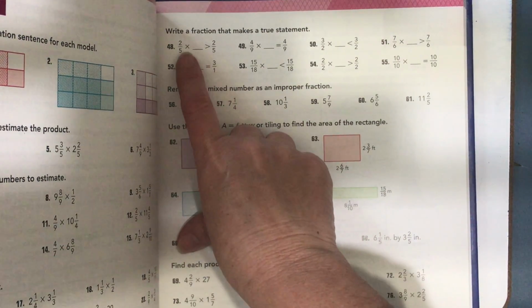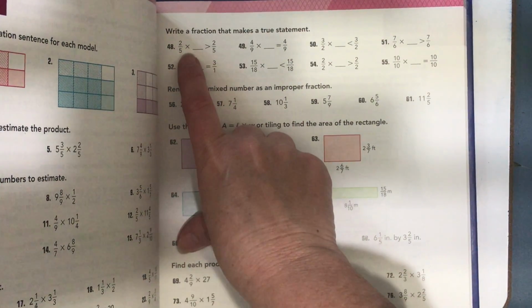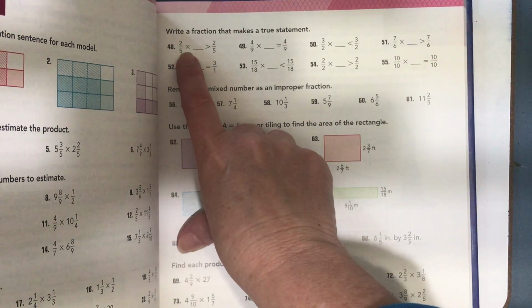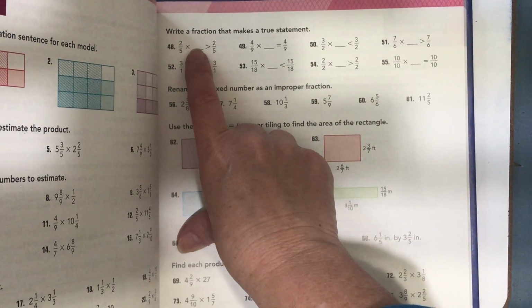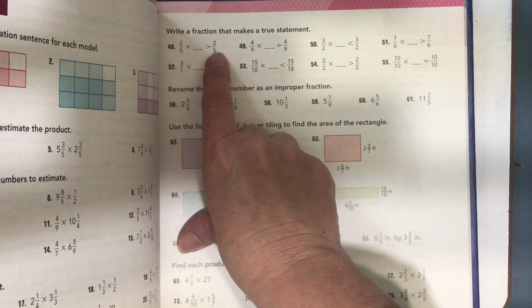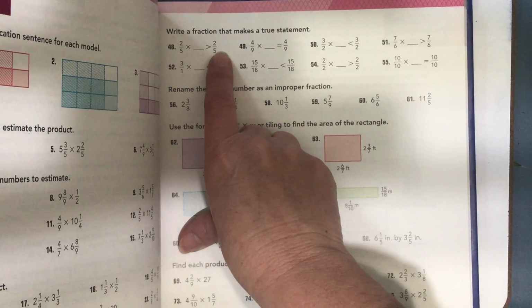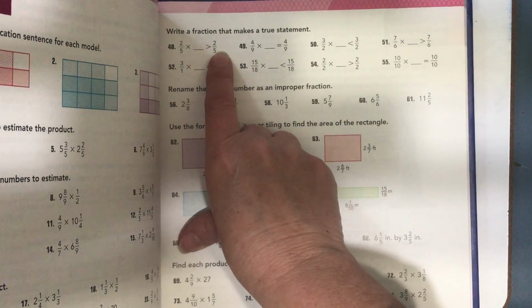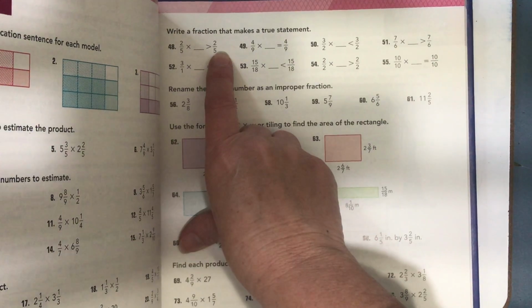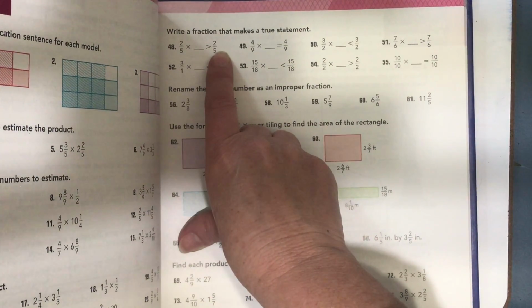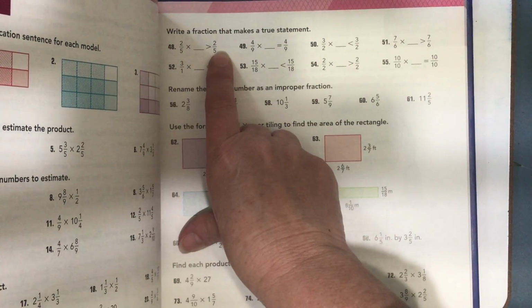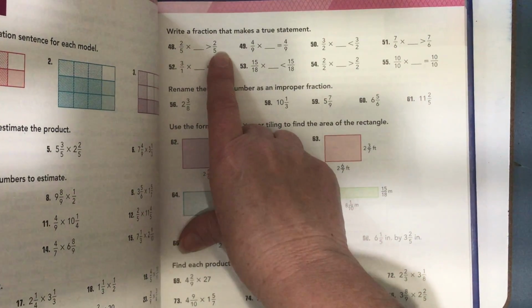So when you multiply by fractions, if you multiply times a fraction that is equivalent to 1, you get an equivalent fraction to what you started with. If you multiply by a fraction less than 1, you get a smaller fraction than what you started with. And if you multiply by a fraction greater than 1, you get a fraction greater than what you started with.